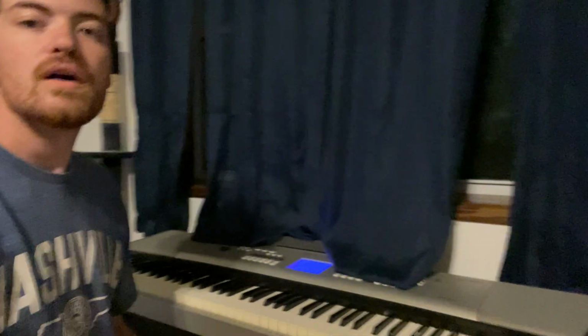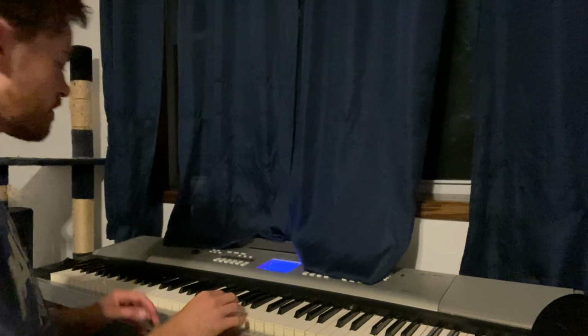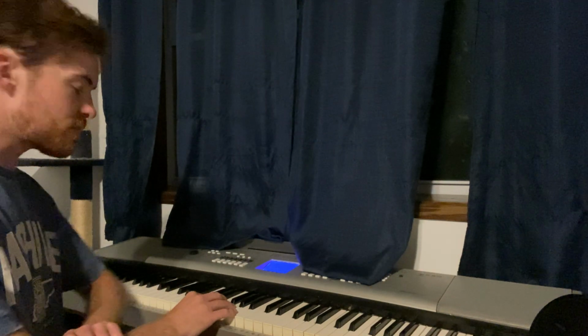Now that all looks different the way I'm playing it. That should be a little bit better. But that looks weird because what I do, instead of playing that first C chord like this, 1-3-5, I do it.